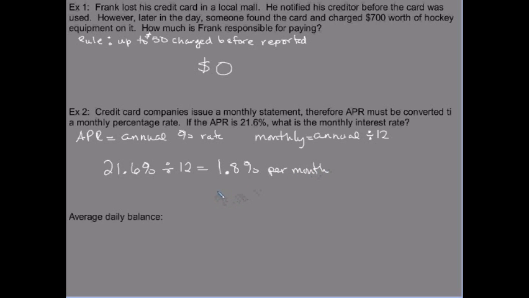Okay, next we need to talk about the average daily balance. As you use a credit card from day to day, your balance fluctuates. And this is due to charges or credits versus payments or returns or things like that.